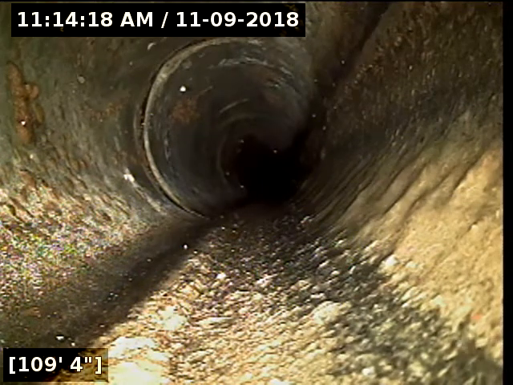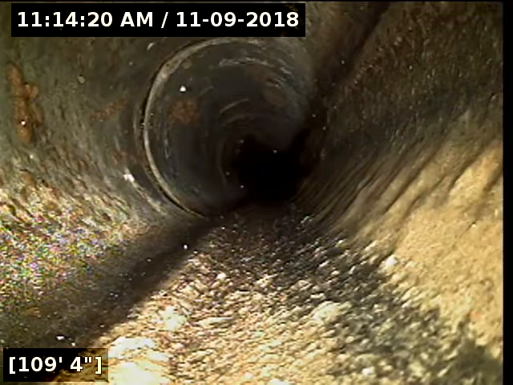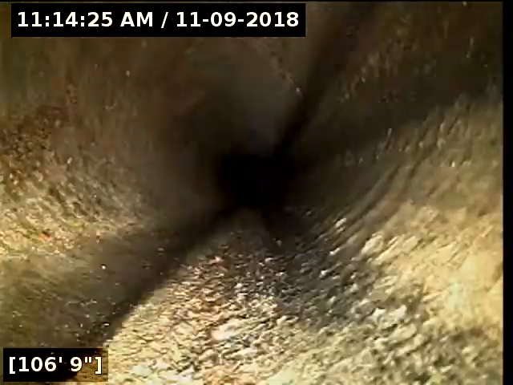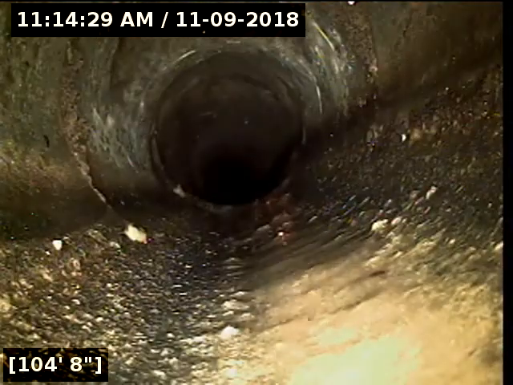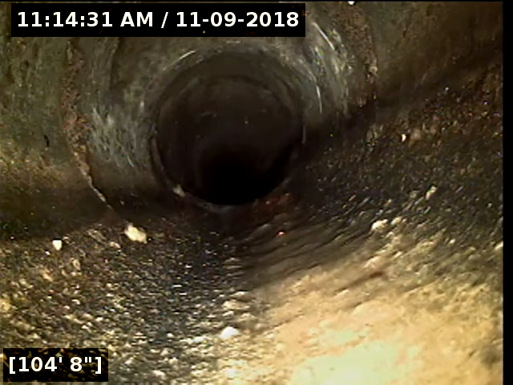That is probably the only reason why this line, I mean, it wouldn't surprise me if you found some roots on the way back now that the line's drained out, but the only reason this line is not absolutely blown to pieces from roots is because it is transite concrete.